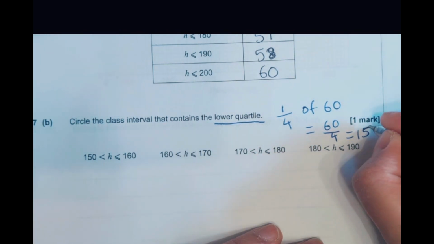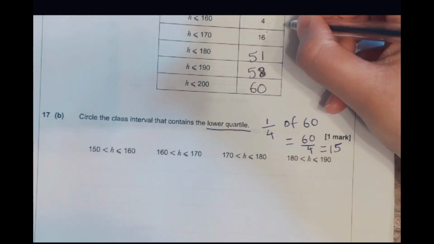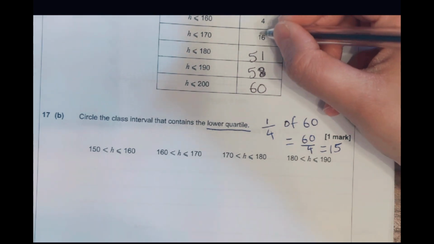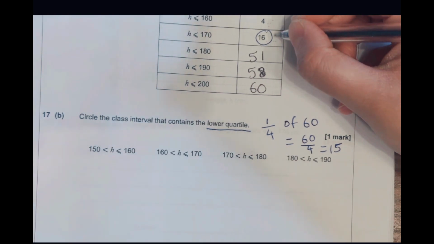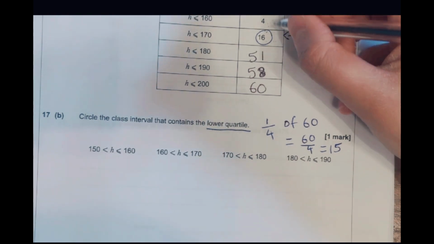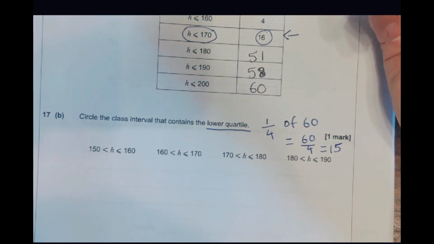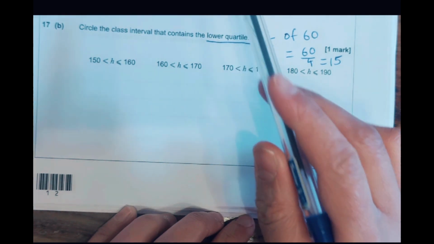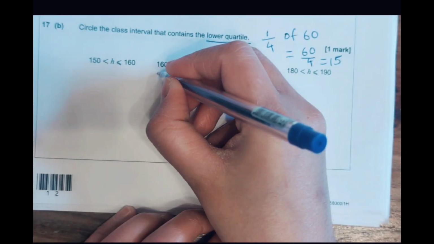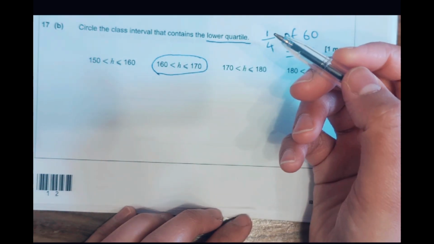So that means we're looking for the cumulative frequency where it would be 15. So it would be somewhere about here. The cumulative frequency here is 16, so 15 would be around about here. So that means H has got to be less than or equal to 170. Therefore the interval which corresponds to that is this one over here, where H is less than or equal to 170 but greater than 160.